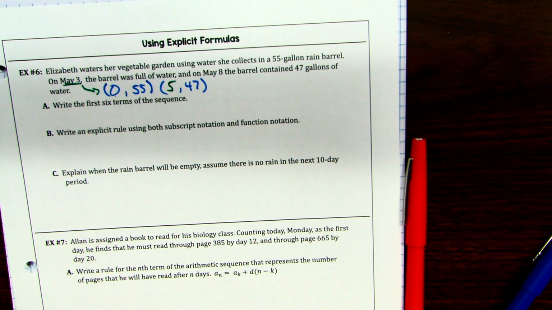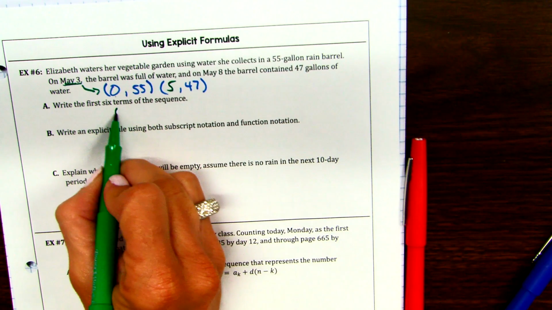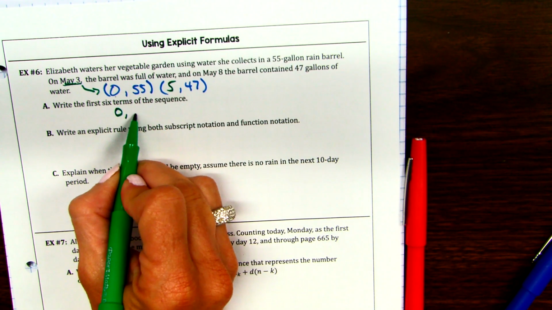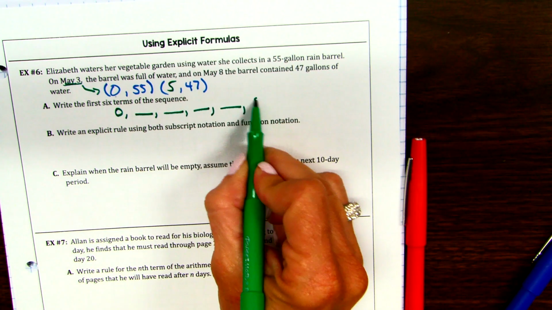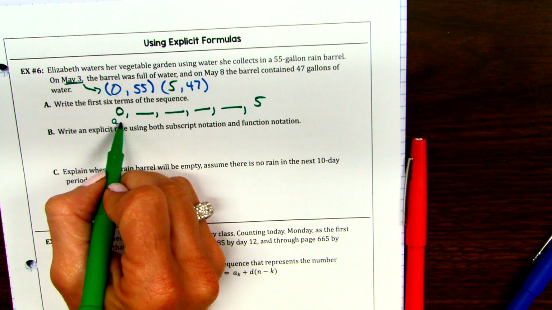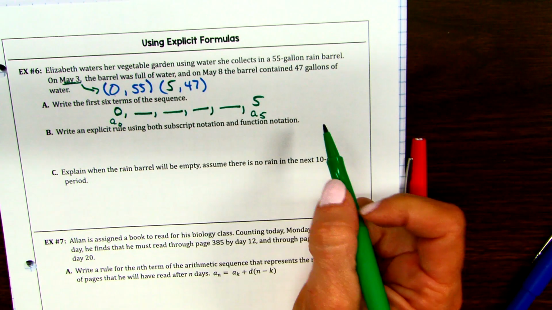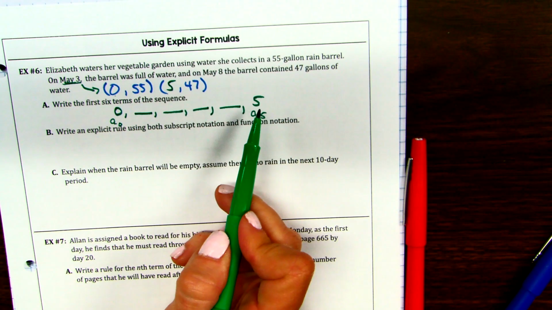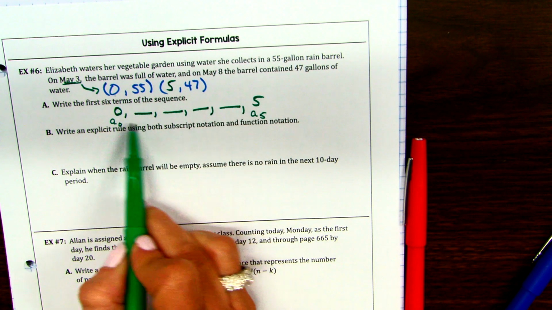So it says to write the first 6 terms of the sequence. You can call 0 your first one, okay? That's 0, 1, 2, 3, 4, 5, and then I know the sixth one, okay? So this is still a sub 0, okay? And this would still be a sub 5, but it's a total of 6 numbers, okay? And how do we figure out what we are doing as we go left to right?